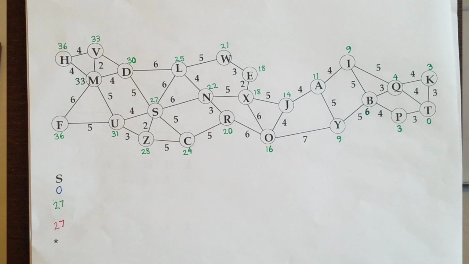Now, we start with a structure which is a min heap, where the key for the min heap is the red number, which is the estimate. And for S, the start node, the true distance from S to S is 0. The heuristic is 27, so the estimate, the sum of those two, is 27. And that's the smallest value here. And so this node is then deleted from the min queue, and its out neighbors are pushed on.